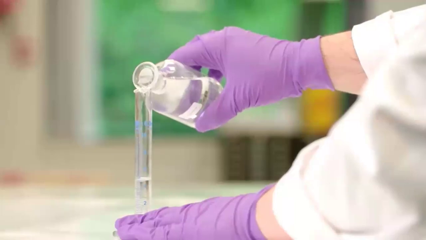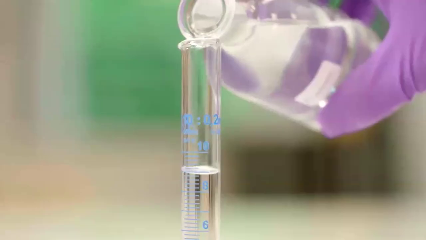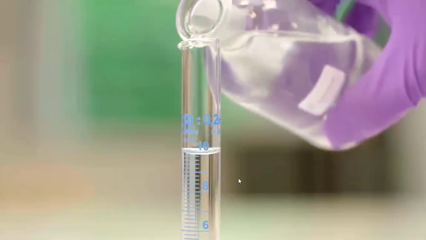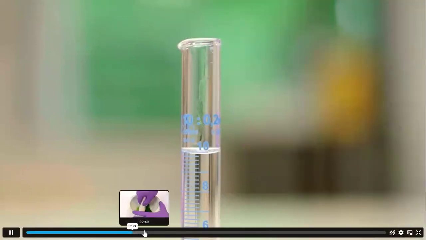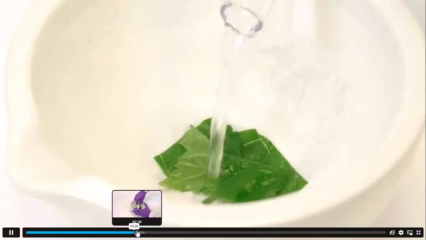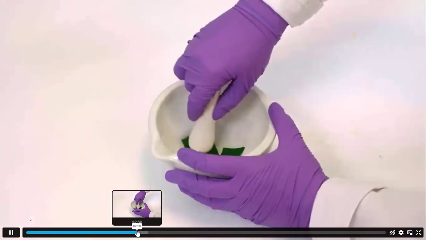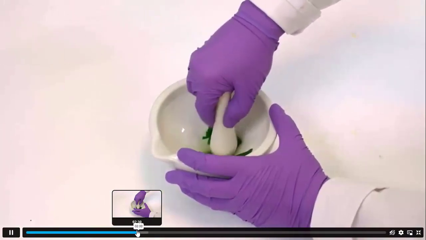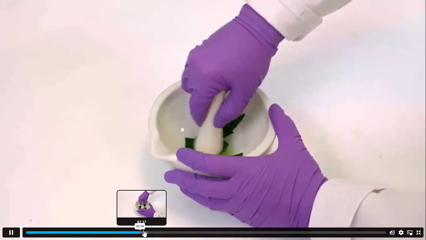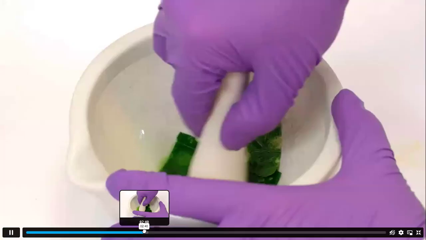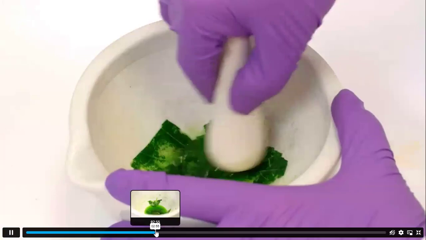A measured volume of alcohol will be added. Now they're going to crush so that the cells will be crushed and we get green pigment. And we are going to find out how many different components are there in this green pigment, right?